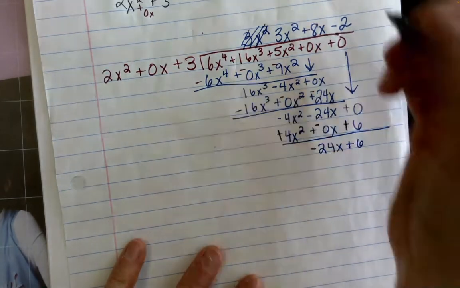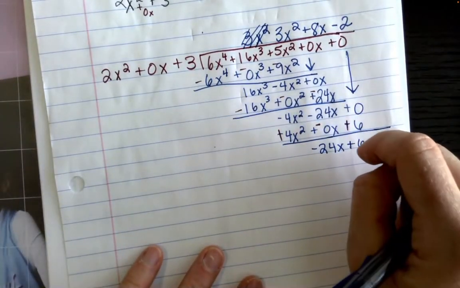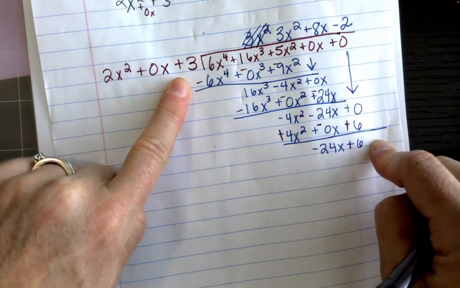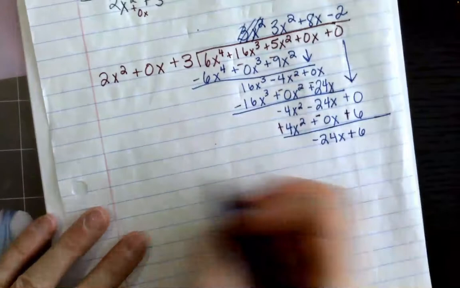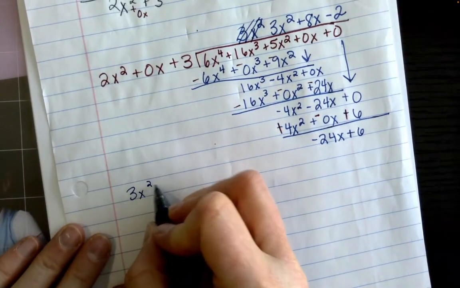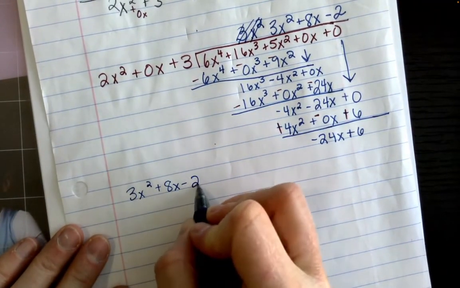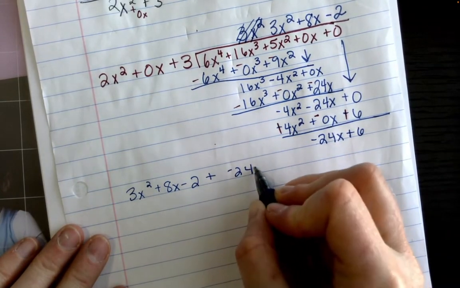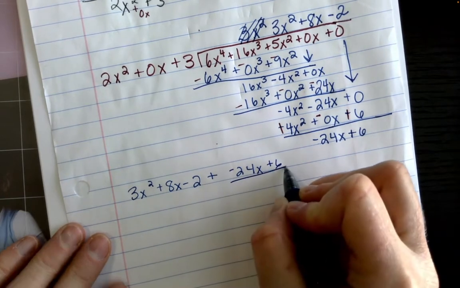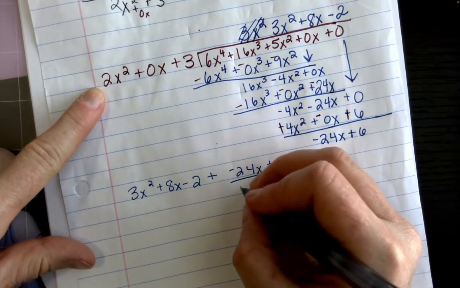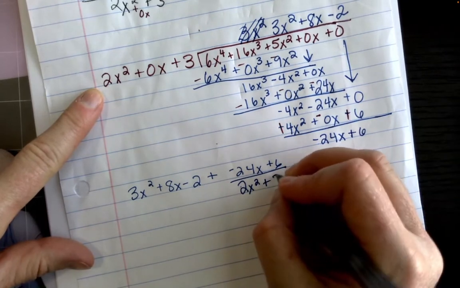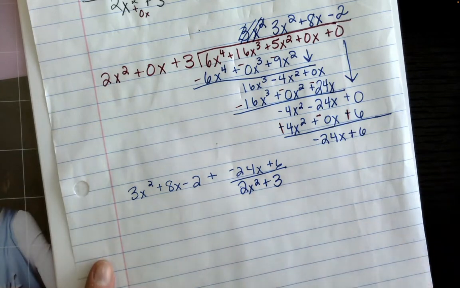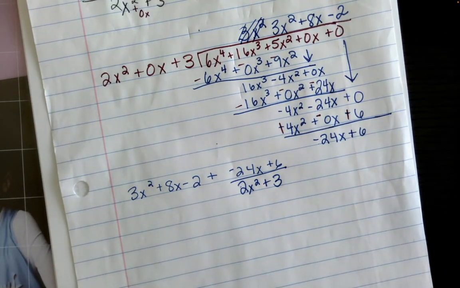So this is our remainder. So it's going to be plus this over what we were dividing by. So I'm going to just write it down here. 3x squared plus 8x minus 2 plus this, negative 24x plus 6 over this. And I can leave off that 0. 2x squared plus 3. And if we could simplify that any, we would, but we'll just leave it just like that. Okay, so that's long division.